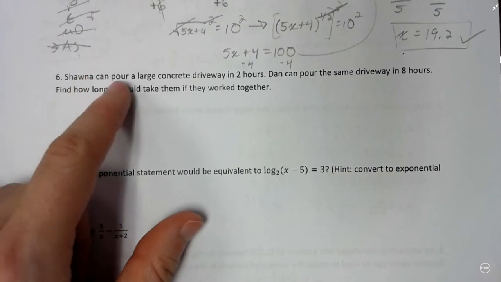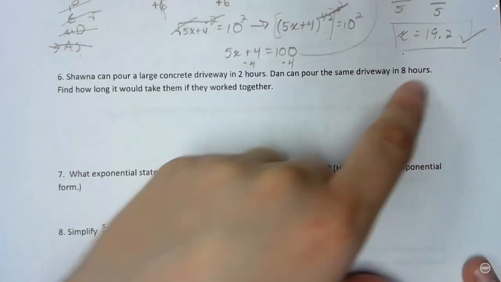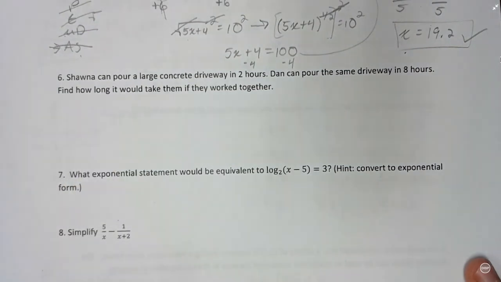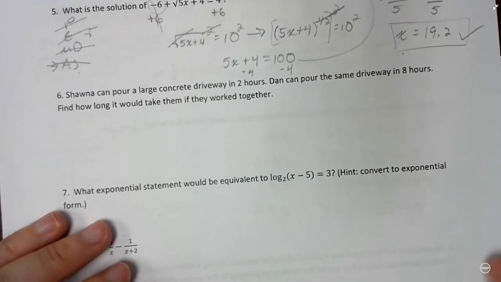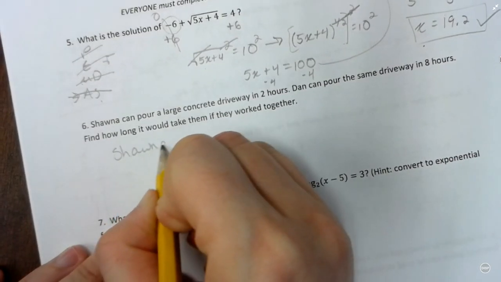Number 6, Shauna can pour a large concrete driveway in 2 hours. Dan can pour the same driveway in 8 hours. Find out how long it would take if they worked together. So this is the kind of problem where I have Shauna plus Dan.